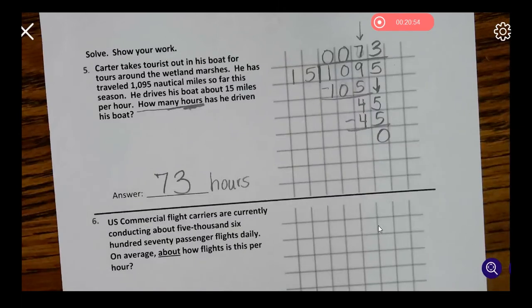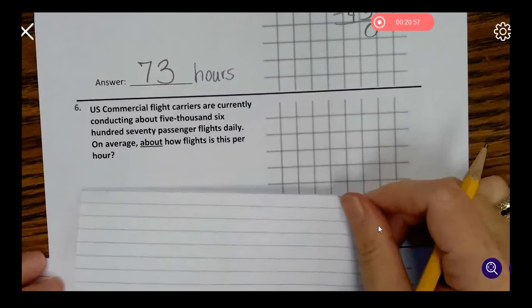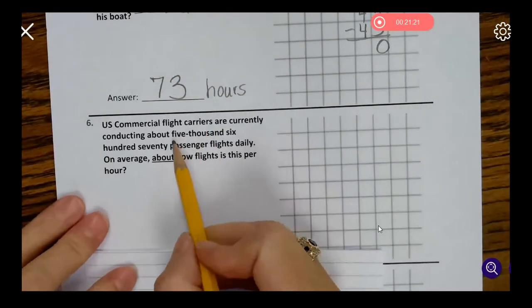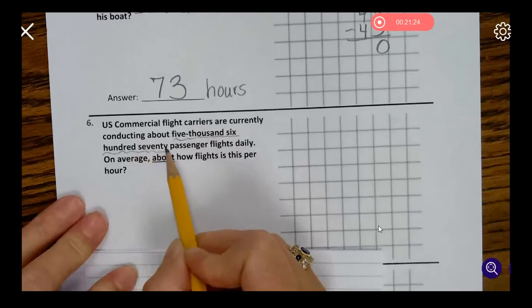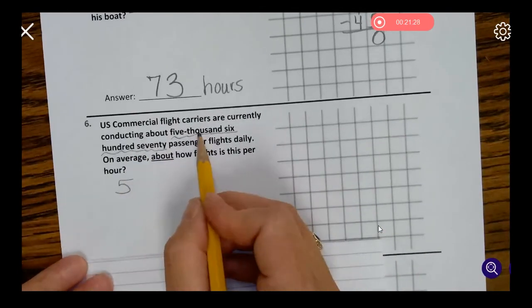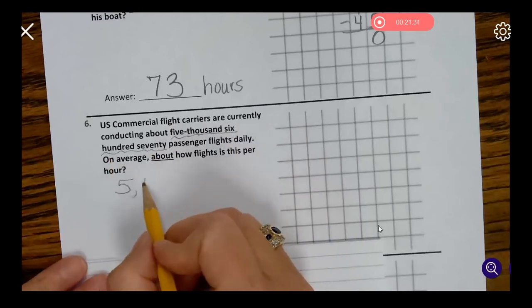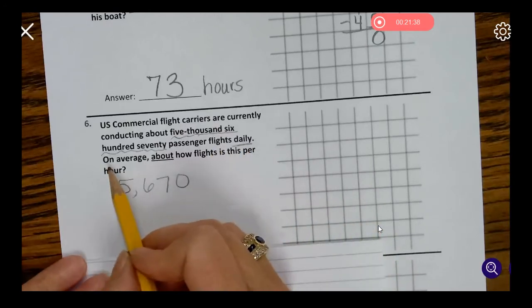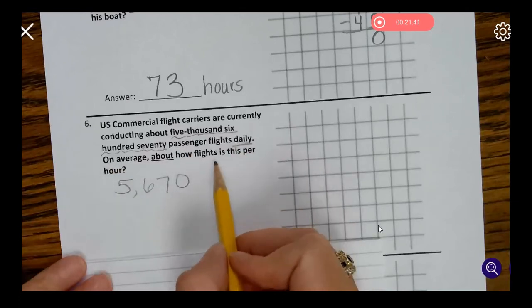All right, let me fold this. Now, this is actually a real fact I got off the internet. U.S. commercial flight carriers are currently conducting about 5,670 passenger flights daily. On average, about how many flights is this per hour? Okay, first things first, we need to write this as a number in standard form. So 5,670. Okay, and how many flights is that daily? Okay, that's daily. How many flights is that per hour?